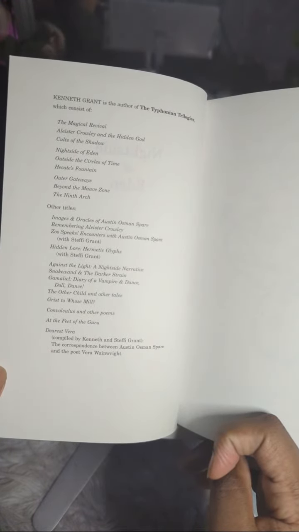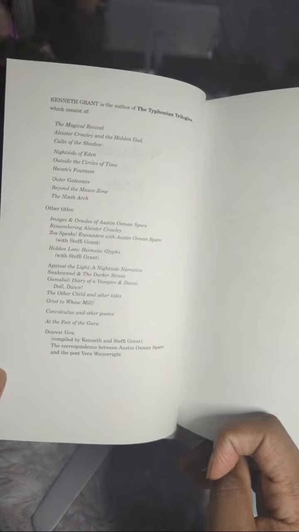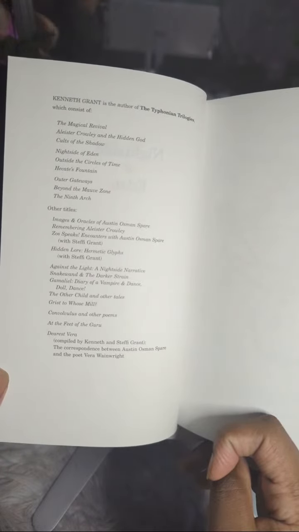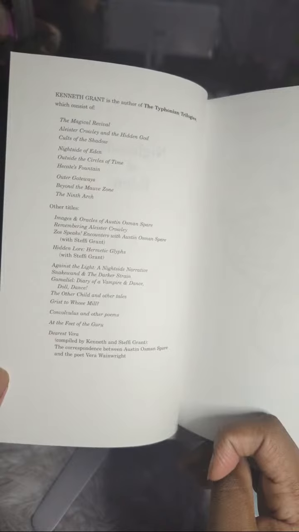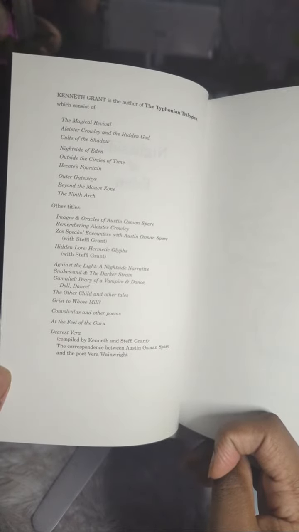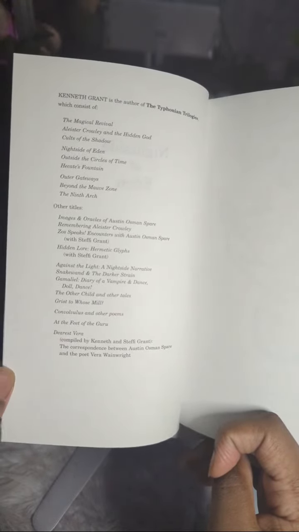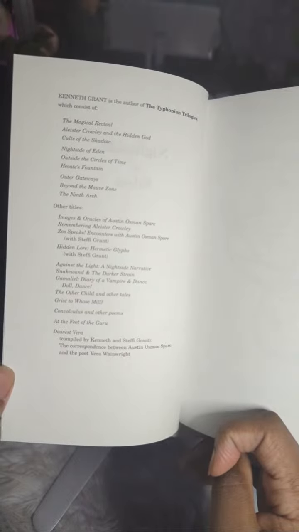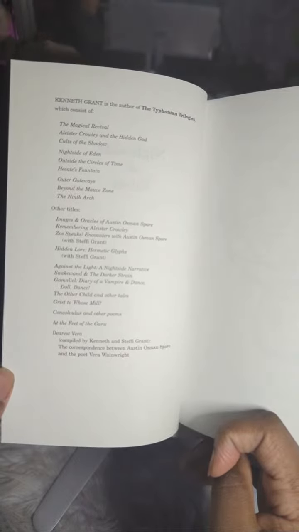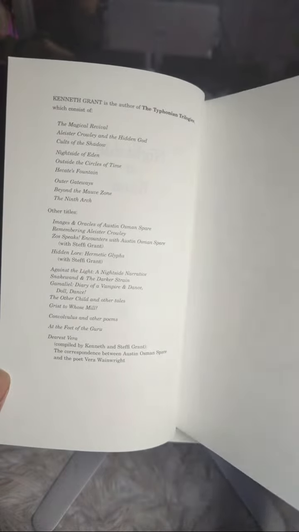the first trilogy is The Magical Revival, Aleister Crowley and the Hidden God, Cults of the Shadow. This trilogy begins with Nightside of Eden, Outside the Circles of Time, and then Hecate's Fountain. And then the final trilogy is Outer Gateways, Beyond the Black Zone, and The Ninth Arch. So that's the order that they should be read in as they were revealed. Just in case you didn't know that.